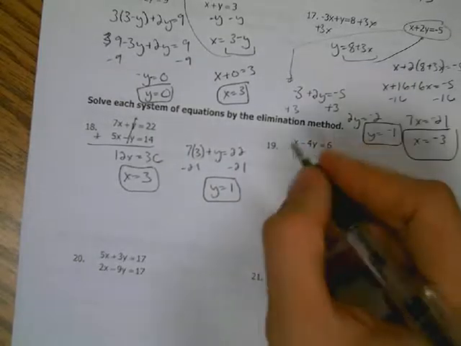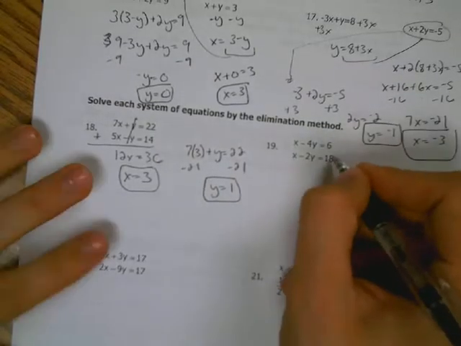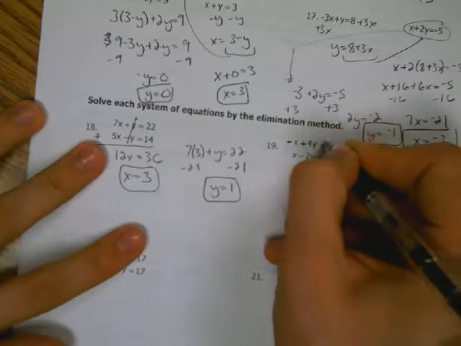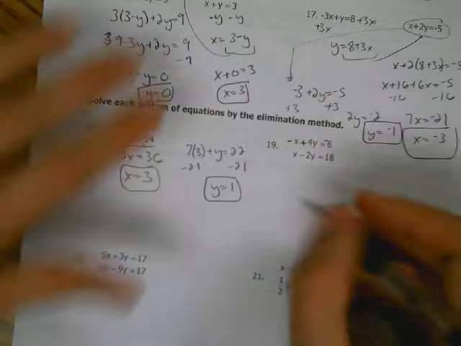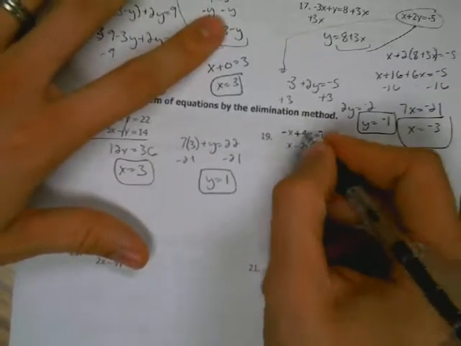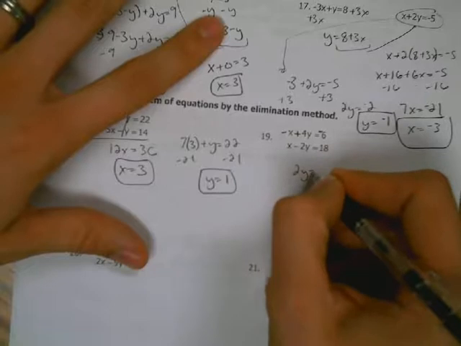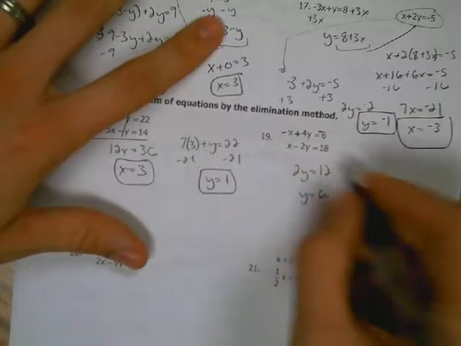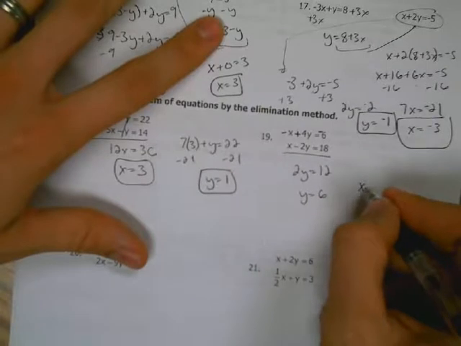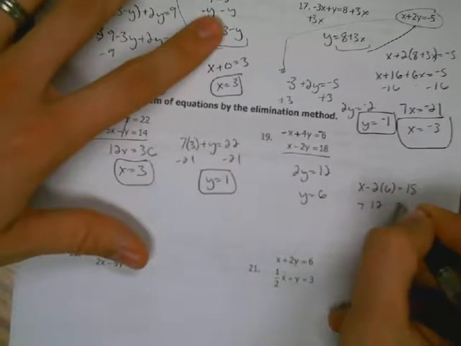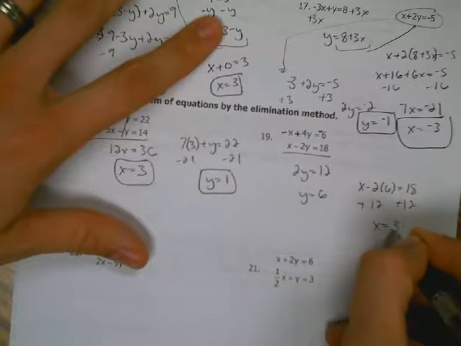Number 19, notice nothing's going to cancel out when I add it together. So I'm going to take this top equation, multiply everything by negative 1, and now when I add it together, things will cancel out. Negative x plus x is 0. 4y minus 2y is 2y. Negative 6 plus 18 is 12, so y is going to be equal to 6. I'm going to take this equation, x minus 2 times 6 is equal to 18. Add the 12 to both sides. X is equal to 30. I'm all done here.